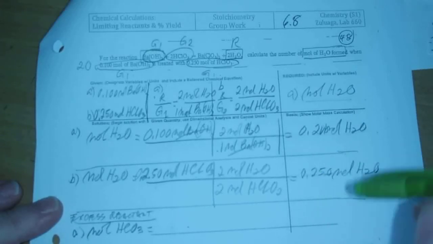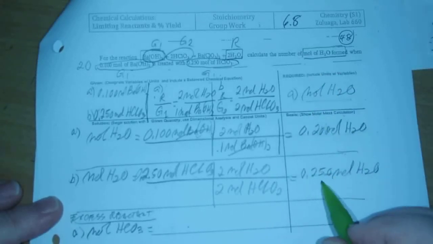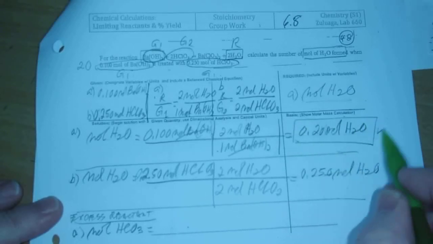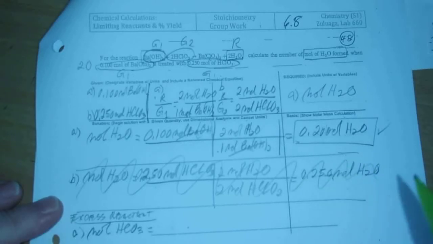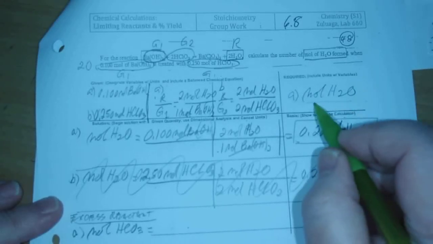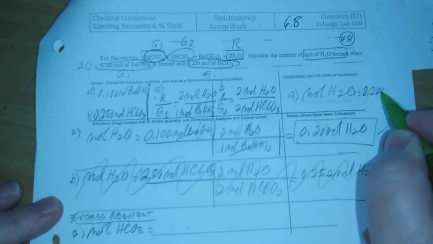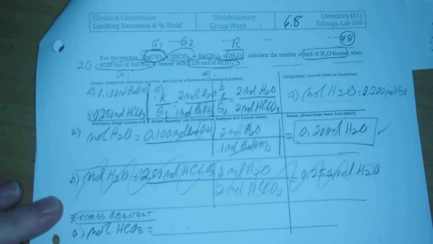So again, you have two answers. Which one is the correct answer? Whichever is less. So this is less. This is your correct answer. Check. This one is the wrong calculation, and you have to do that to show that it's wrong. And so the answer here is 0.200 moles of H2O.